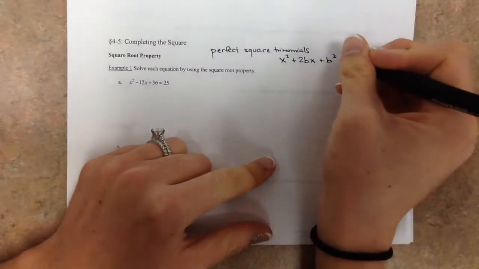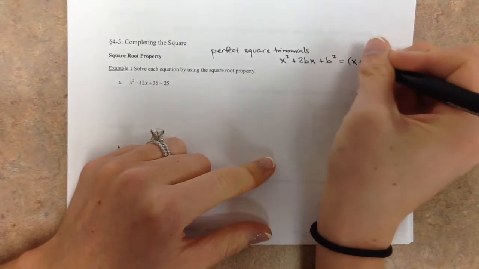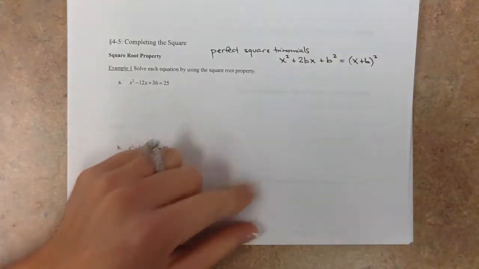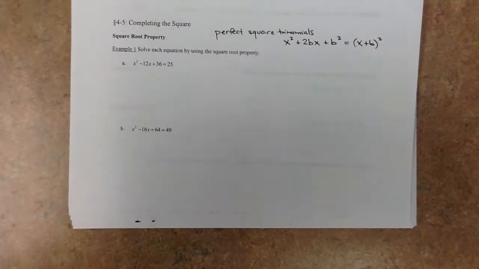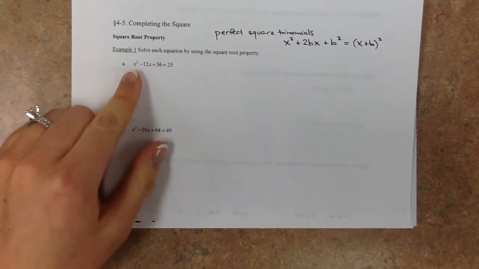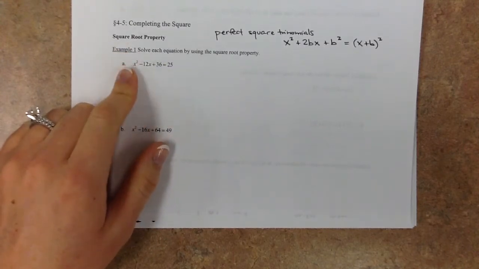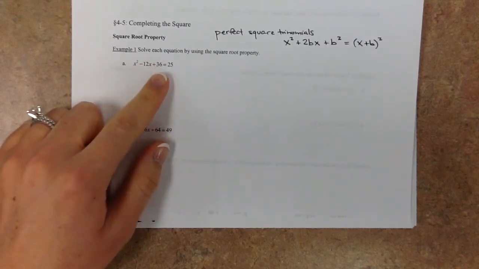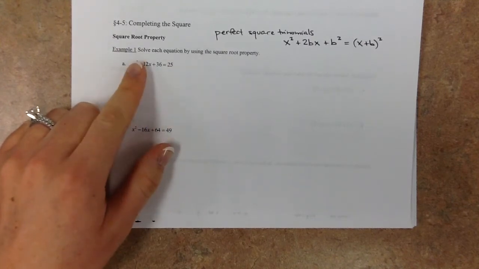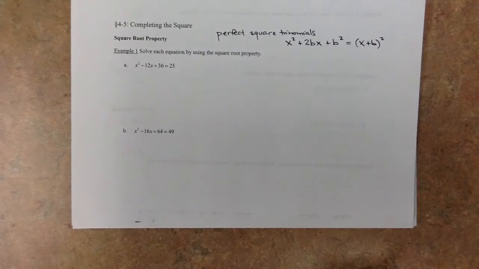And what that factors down to is x plus b quantity squared. So we'll work on this one really quickly: x squared minus 12x plus 36. The first term is a perfect square, the second term is a perfect square. Square root of x squared is x, square root of 36 is 6, x times 6 is 6x. If I multiply that by a negative 2, I get this middle term right here.